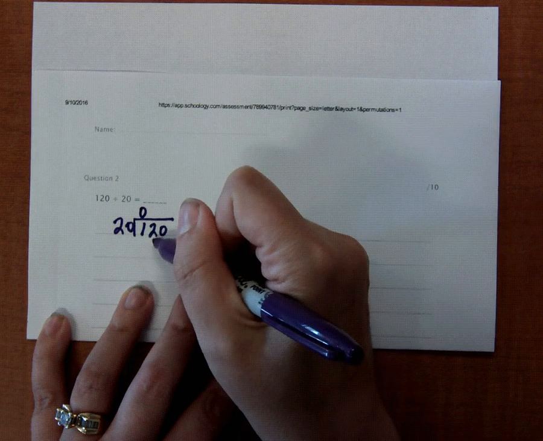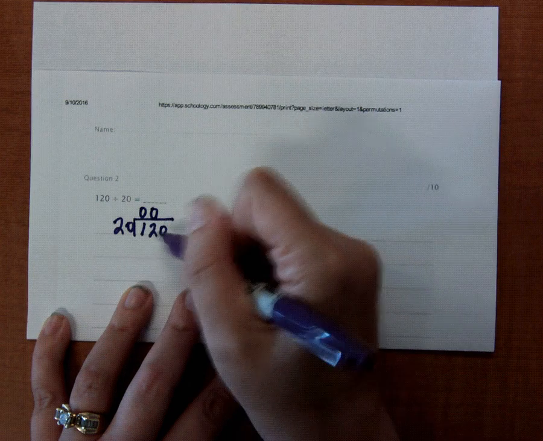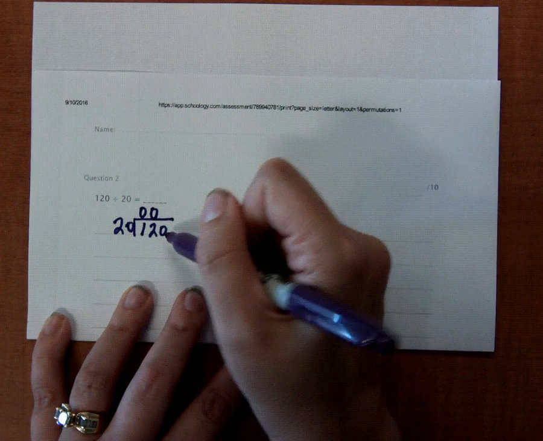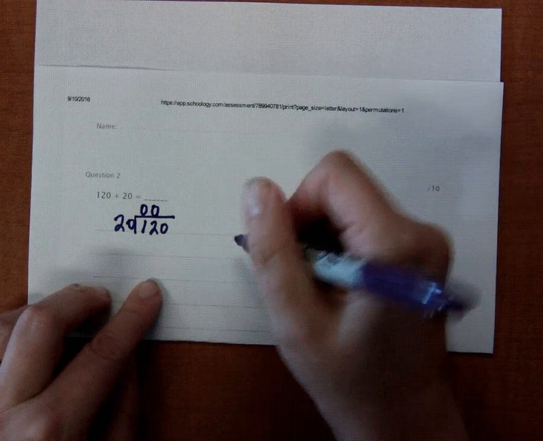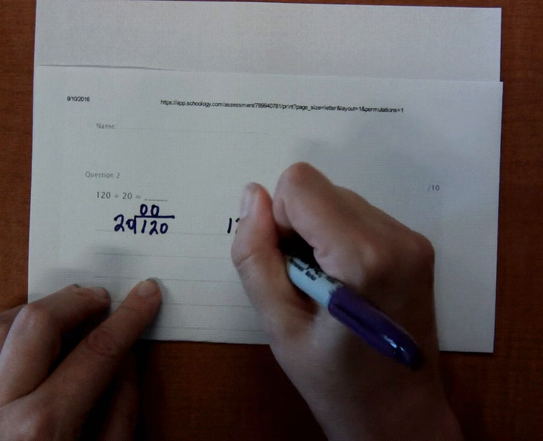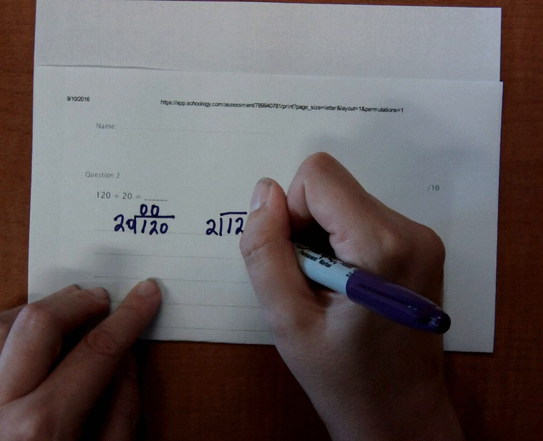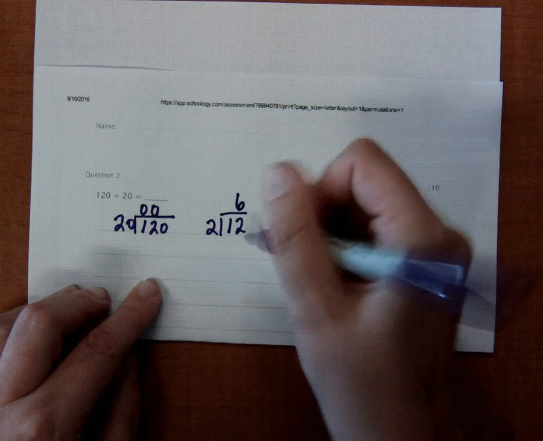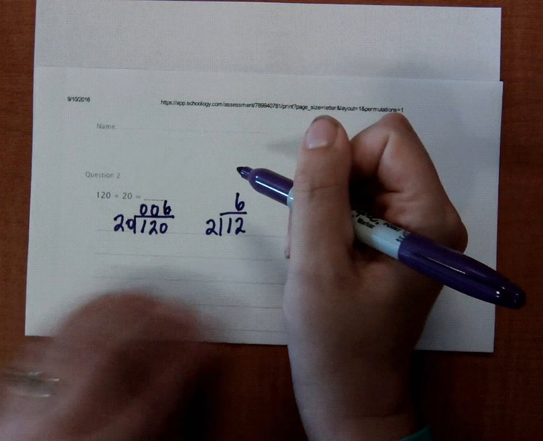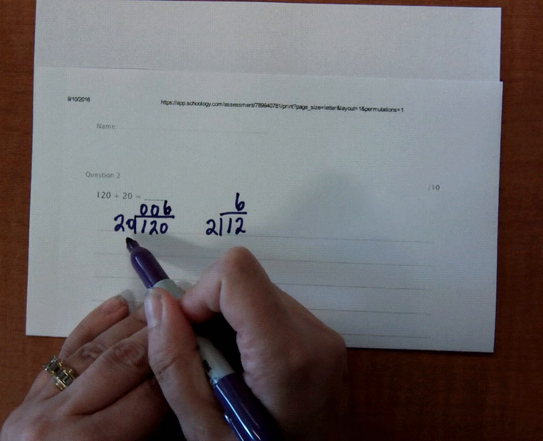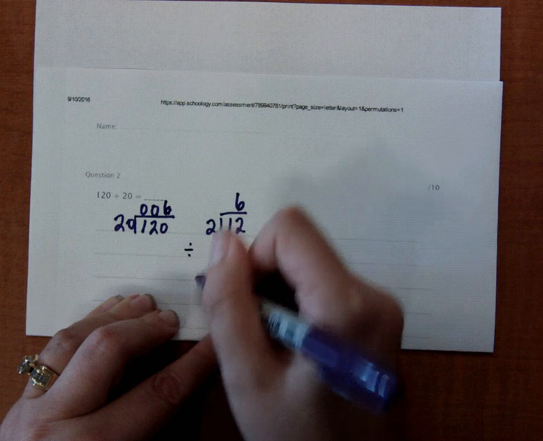Can 20 go into 12? No, 12 is too small. Can 20 go into 120? Yes. Now if I covered up the zeros, okay, you're going to ask yourself, how many 2s go into 12? If you answered 6, that's correct. So how many 20s go into 120? That is 6 times. So we now just did our division.